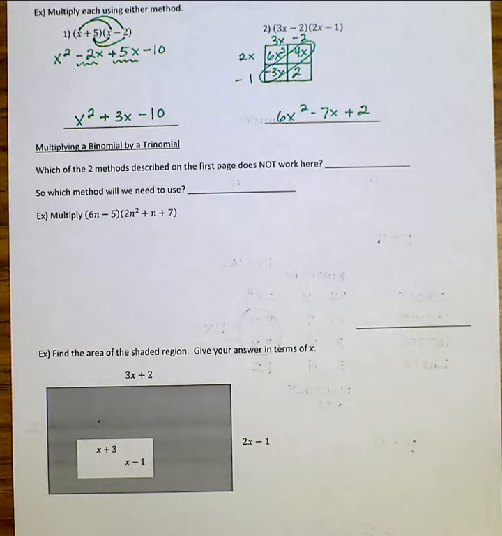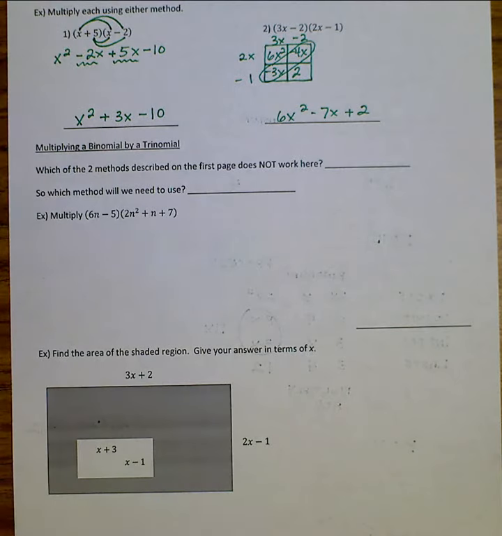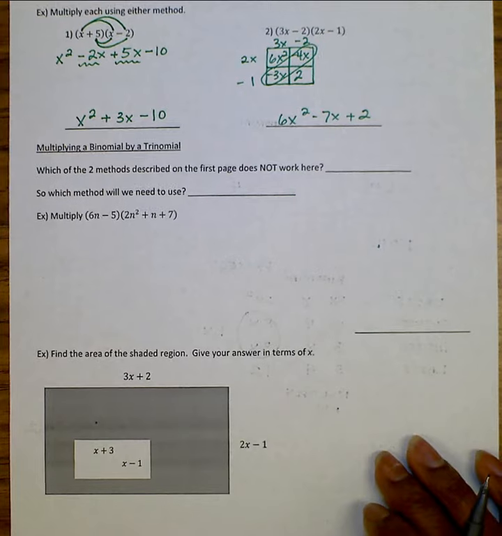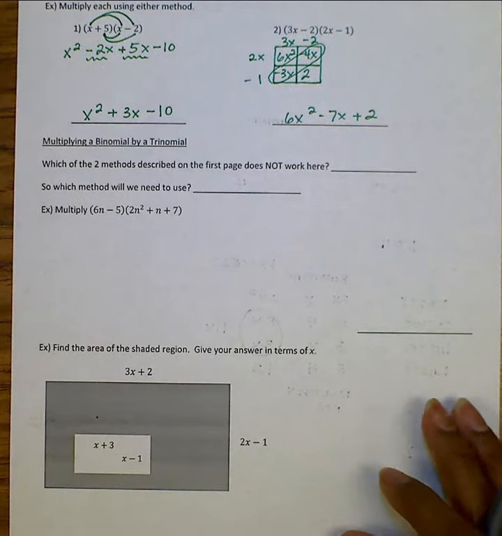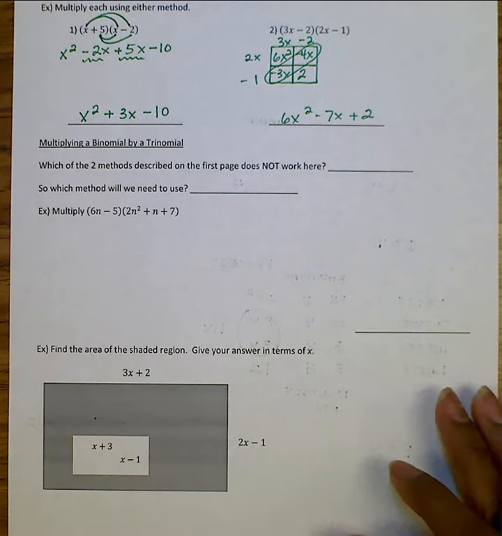Okay, so either method works, if you did FOIL for the first or box for the second. Don't worry about it. If you'd like some extra practice, you could try to do it the other method with these answers in place so that it can help you out as far as doing those. Okay? Alright.